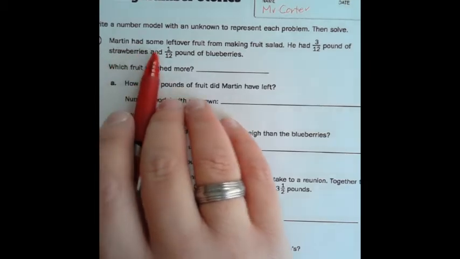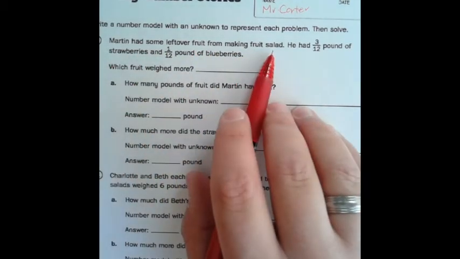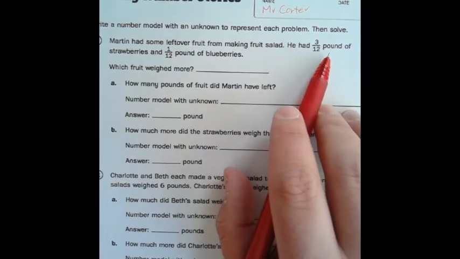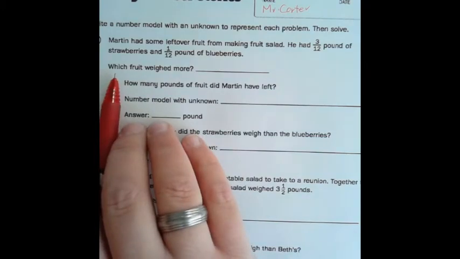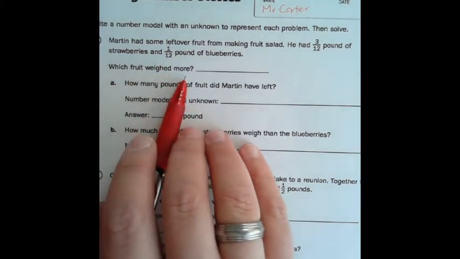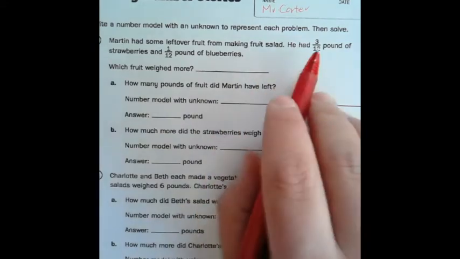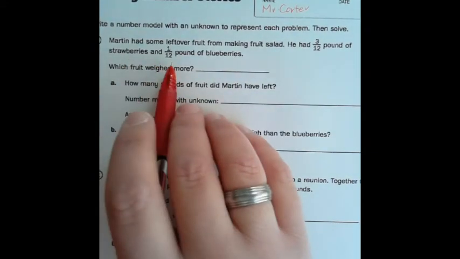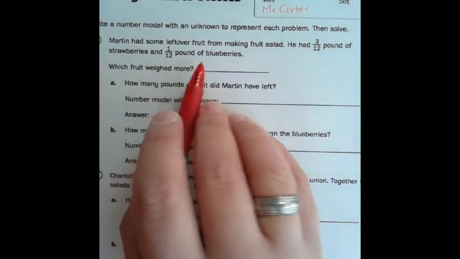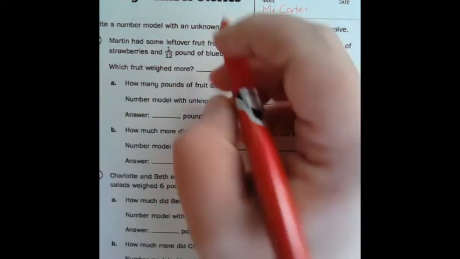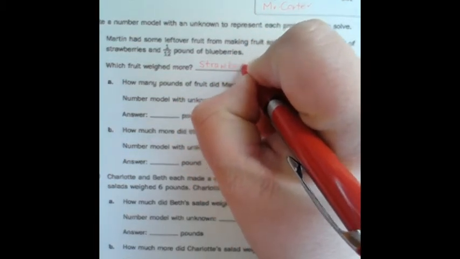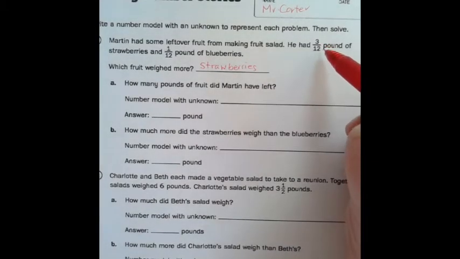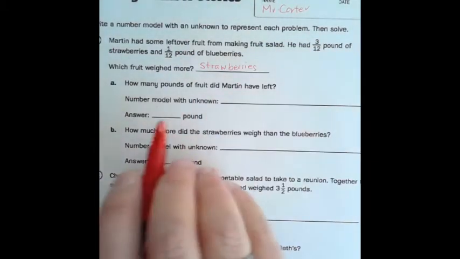So Martin had some leftover fruit from making fruit salad. He had 3/12 of a pound of strawberries and 1/12 of a pound of blueberries. So, what fruit weighed more? Well, we know that 3/12 is larger than 1/12, so these strawberries weigh more. Because if we're comparing fractions, we know that 3 out of 12 would be larger than 1 out of 12.